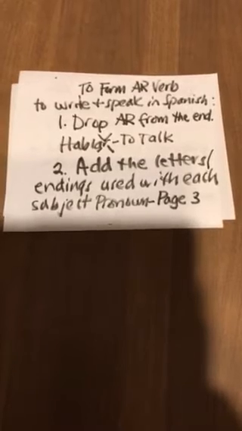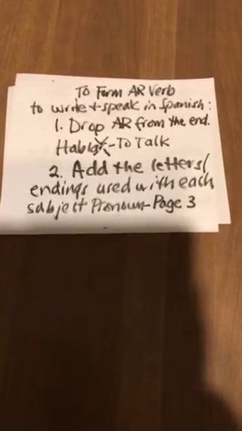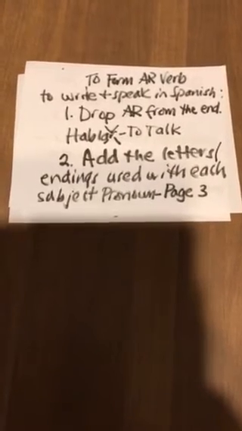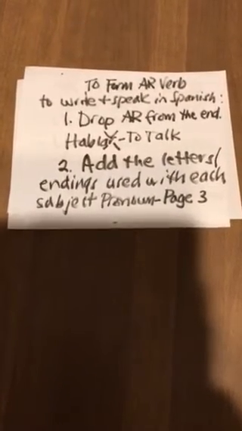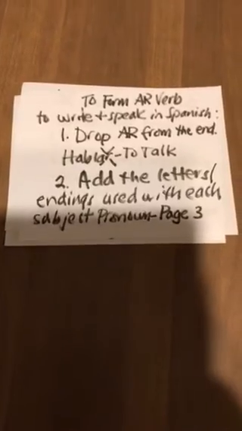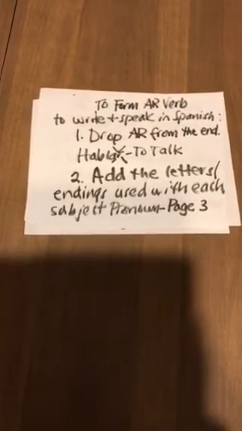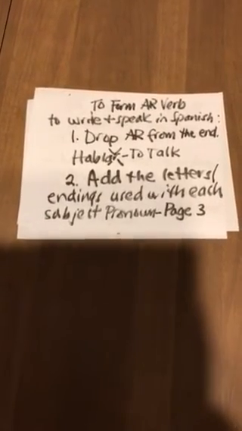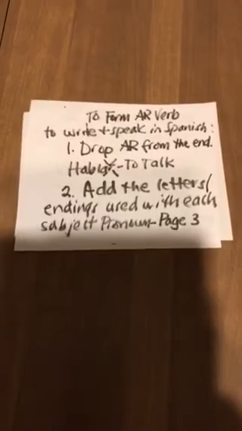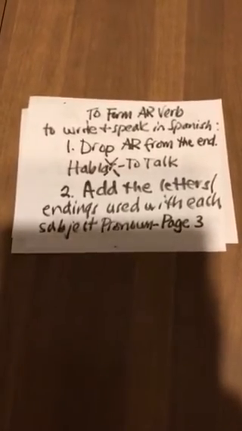Number 2, add the letters that are used with each of the subject pronouns that I just talked about on page 1. Okay? So like I have versus she has. There's no way to know except to accept how to say I have and she has in English. And then when you go to Spanish, you'll have a system or a means to do so.